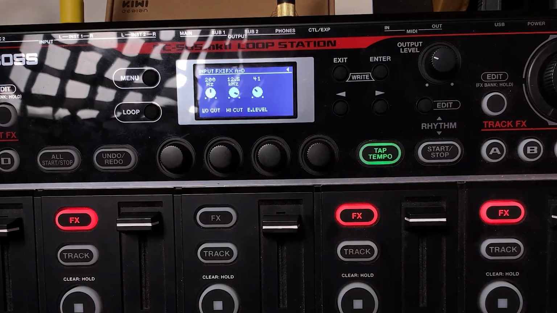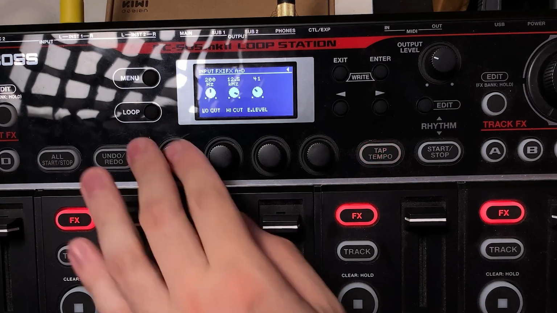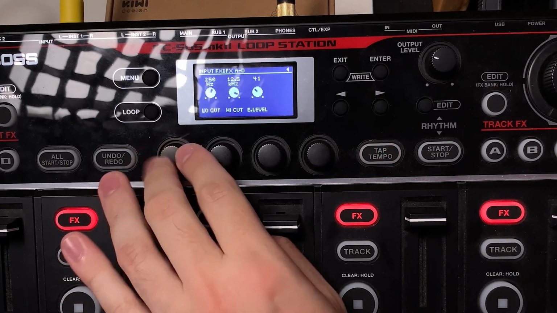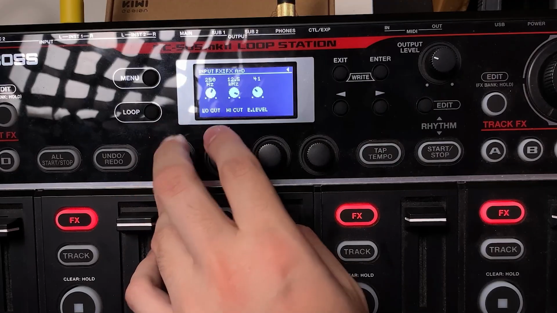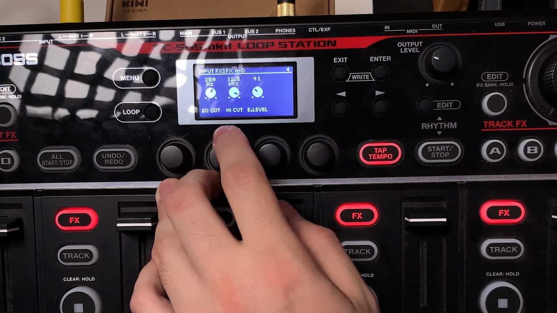Next page, we also have a little bit of an EQ here. So we can cut a little bit of the lower frequencies as we did on the reverb and also the high frequencies. It really comes down to preference, but I prefer to cut a little bit on the lower frequencies as well, and also cut a little bit of the higher ones.